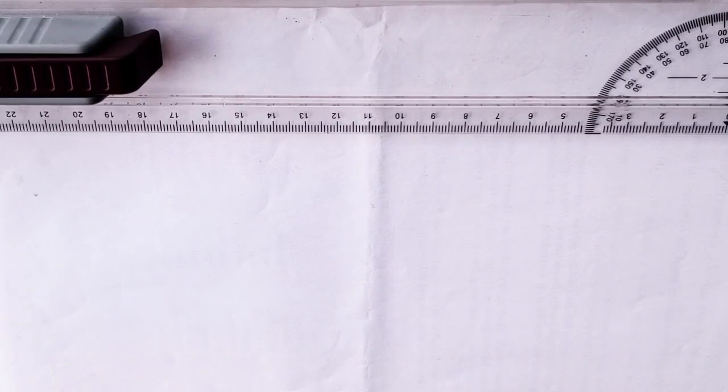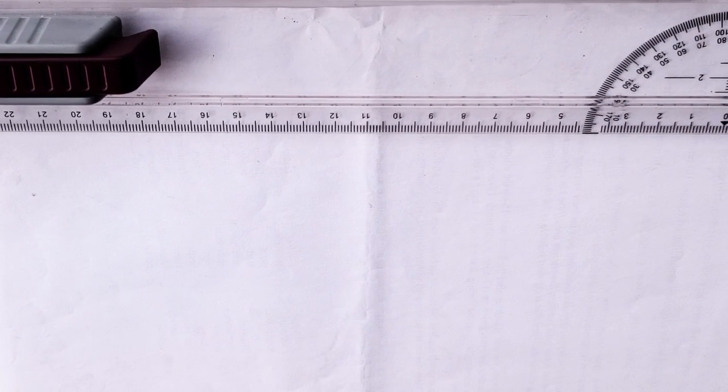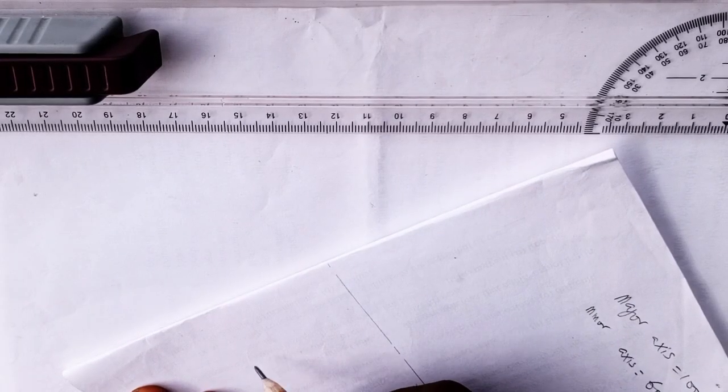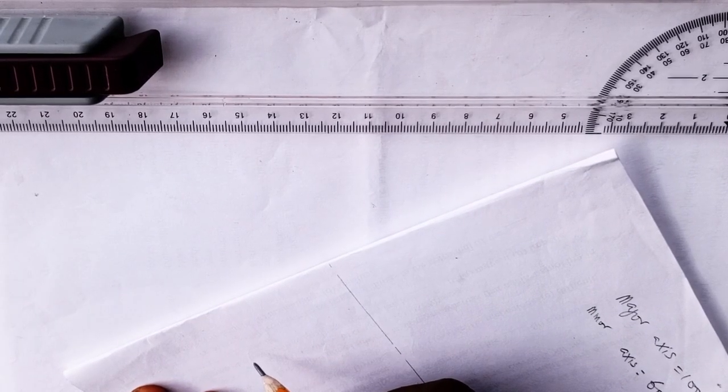Okay, now we are here again. We want to look at another method by which we can construct our ellipse, and this method is called the rectangle method. Here we are given the parameters for our ellipse. The question says draw an ellipse using the rectangle method.